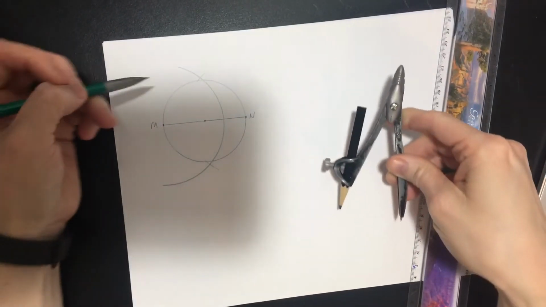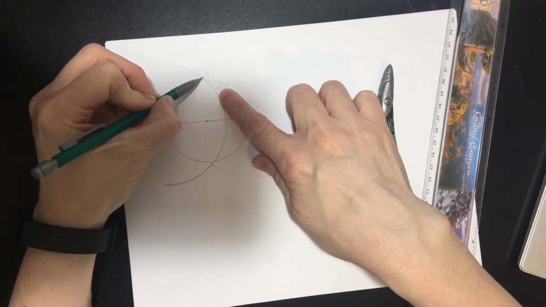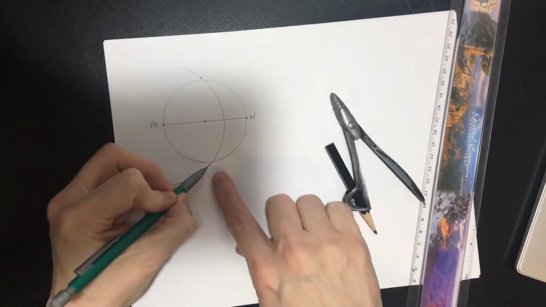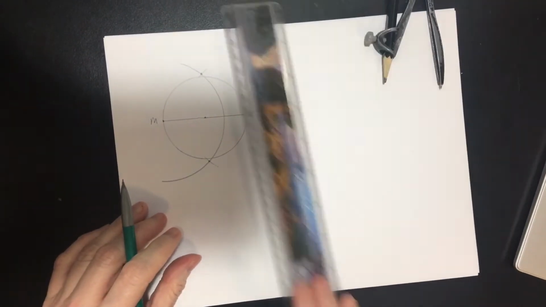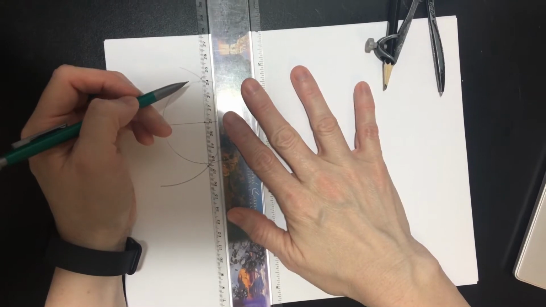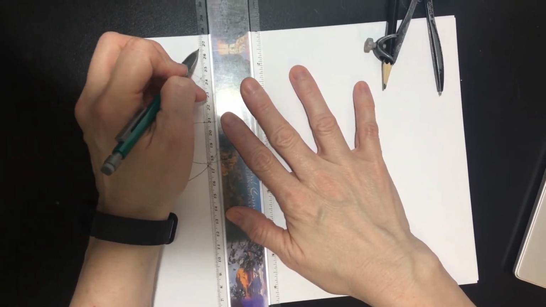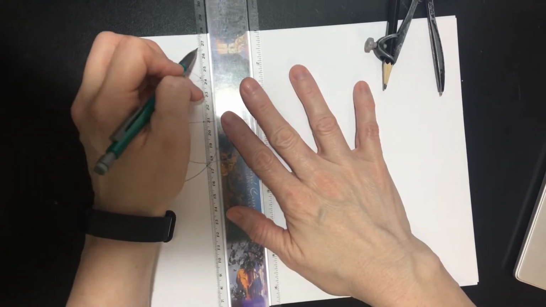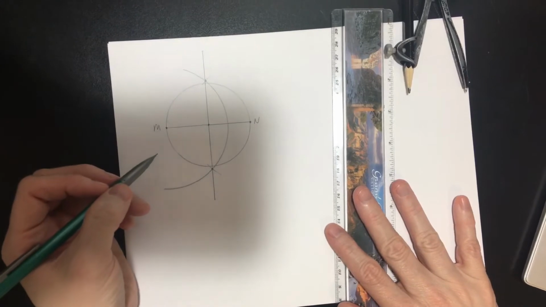Be mindful of where your arcs intersect. Ignore the circle while you're doing this. So there's the intersection of the two arcs, and there's the other one. Now I'm going to draw a line connecting those two points, and notice that it runs right through the center of the circle. All right, so that's a perpendicular bisector.